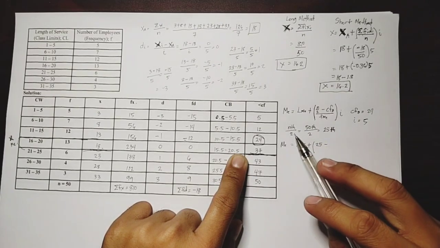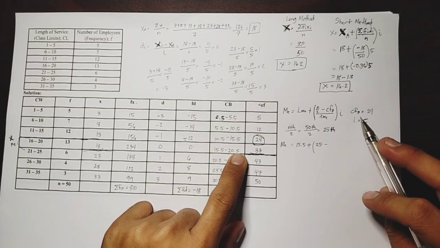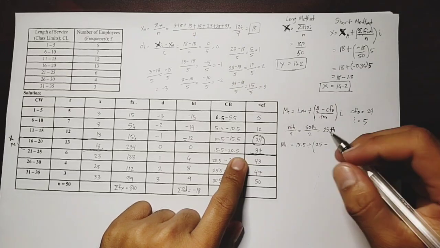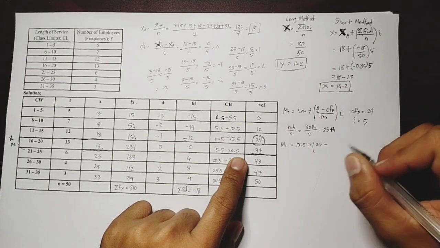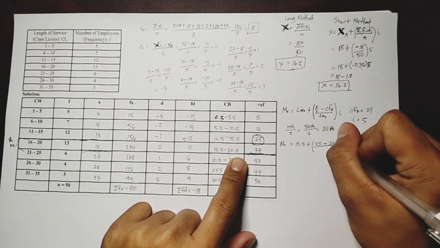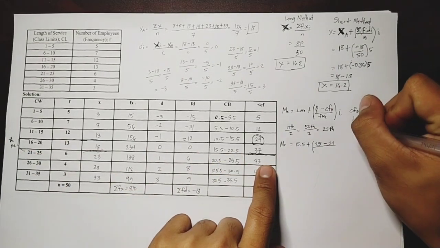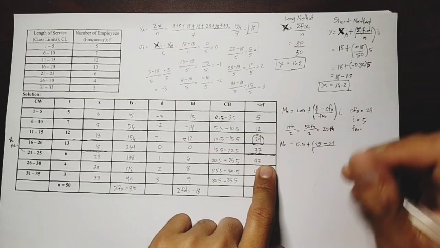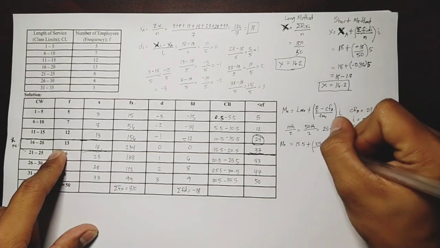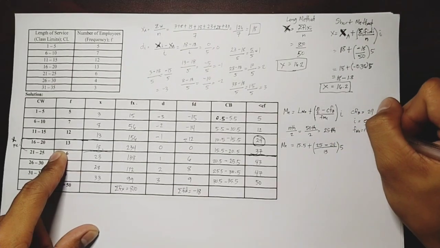So, you have your n term, the cumulative frequency preceding your median class, and the i, which is the class interval of 5. We have 25 from the n term, 24 from the cumulative frequency preceding our median class, and f, the frequency of the median class. What is the frequency of the median class? You have 13. 13 times your class interval of 5.